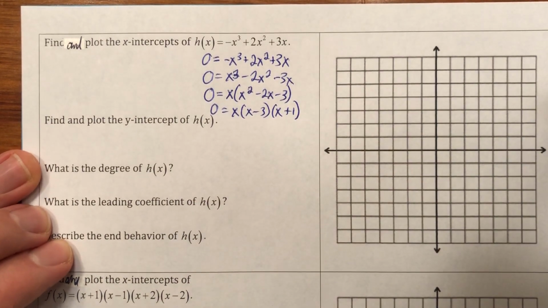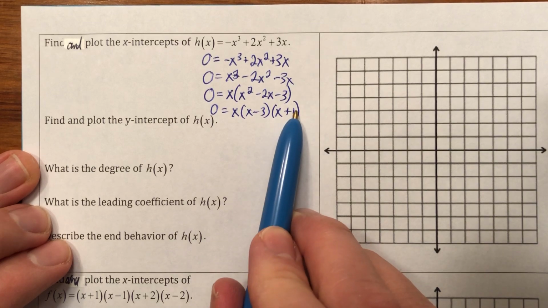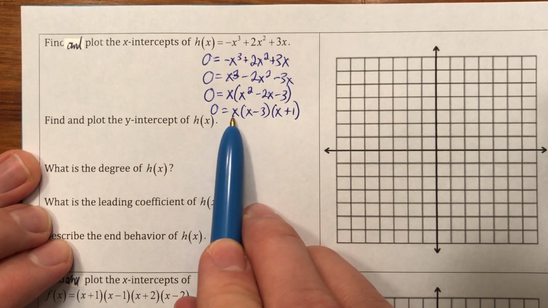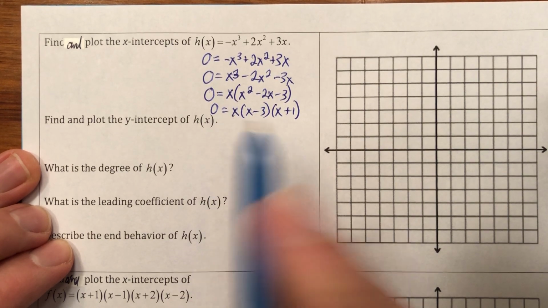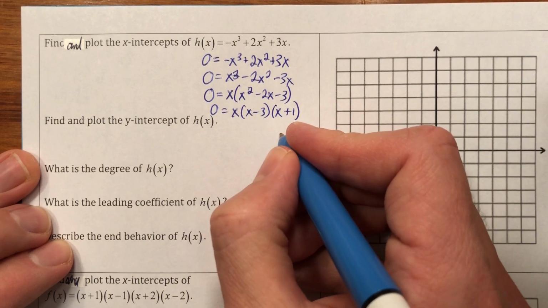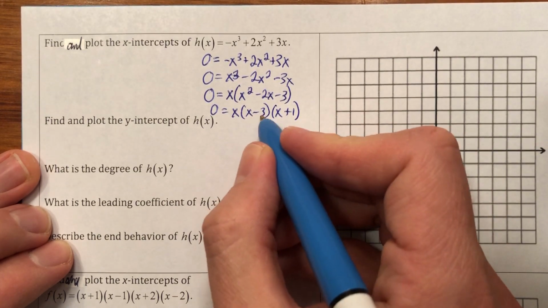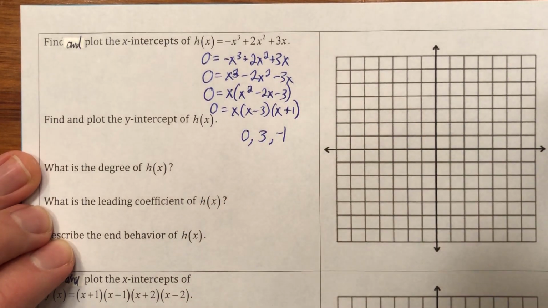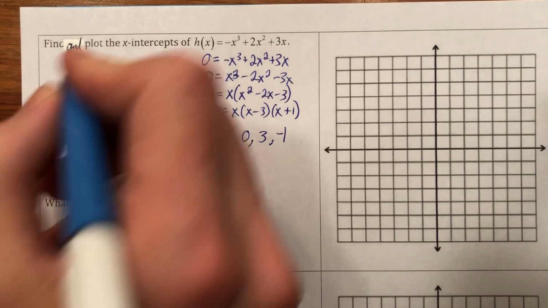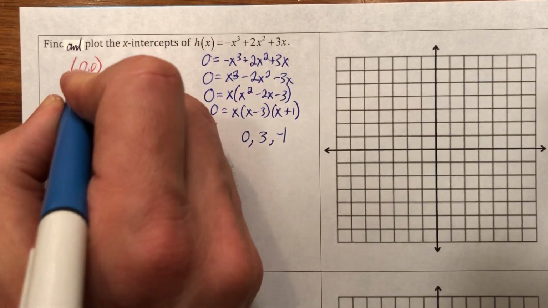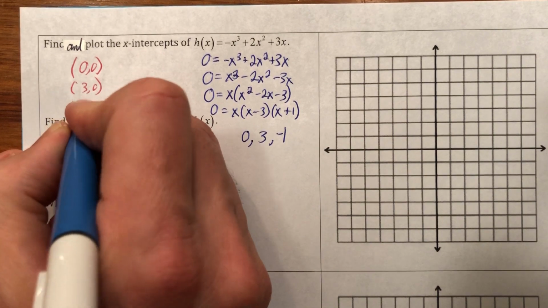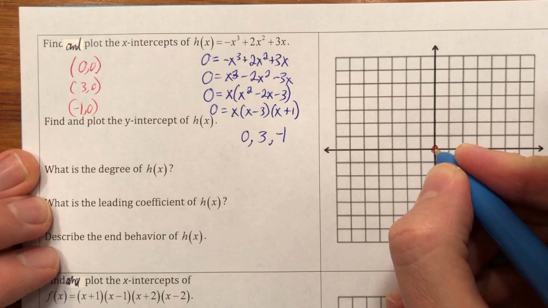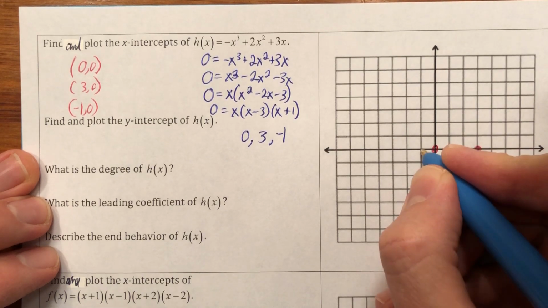And so I have 3 answers. I'm going to go backwards. One of them is -1. It's the opposite. One of them is +3. And one of them is, well, x equals 0. So if I set this equal to 0, I'd get x equals -1. If I set this equal to 0, I'd have +3. If I set x equal to 0, I'd be like, well, x equals 0. So I have 3 x-intercepts: (0, 0), (3, 0), and (-1, 0). Let's plot them. (0, 0), obviously the origin. (3, 0), (-1, 0).